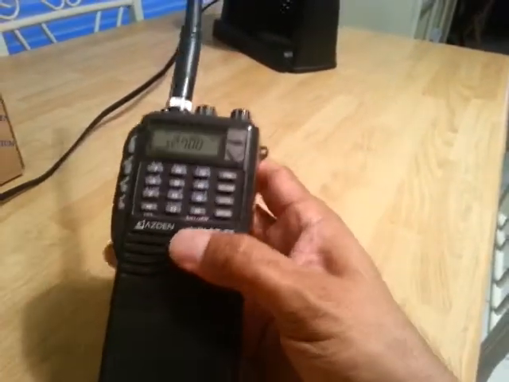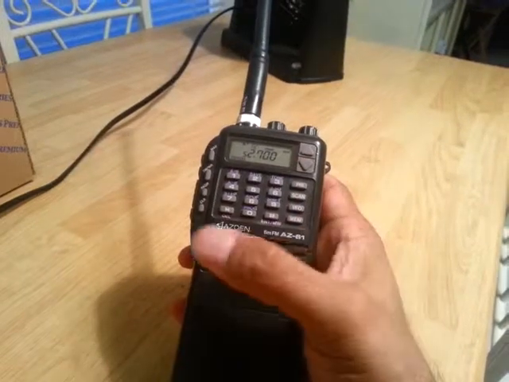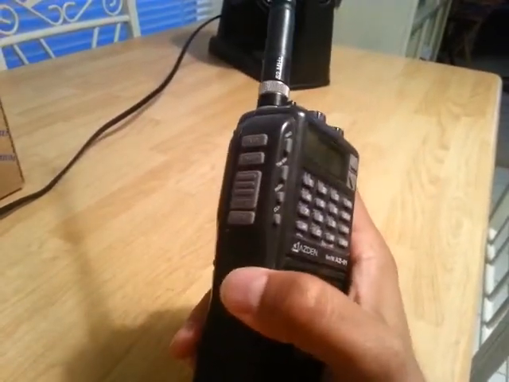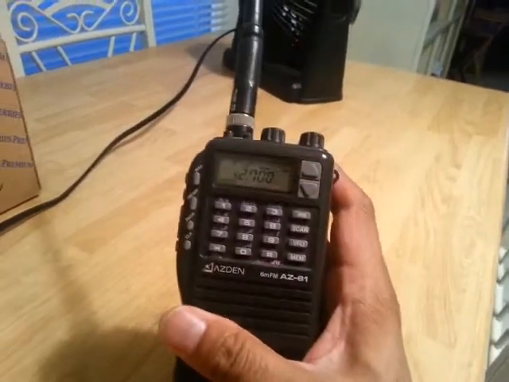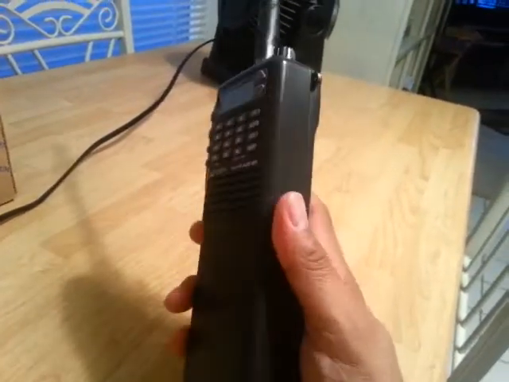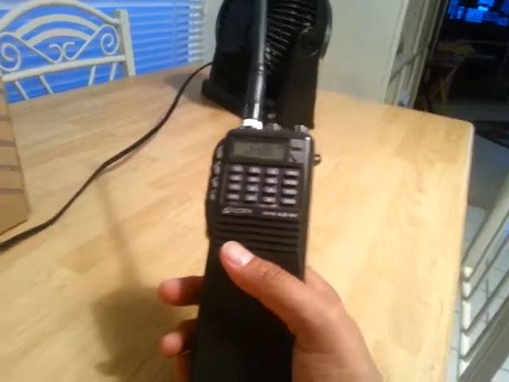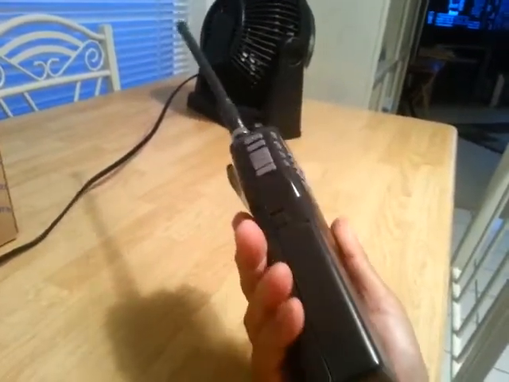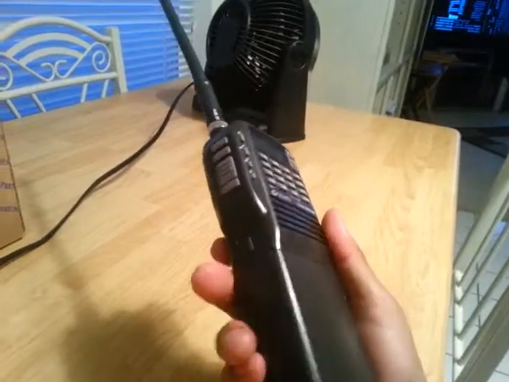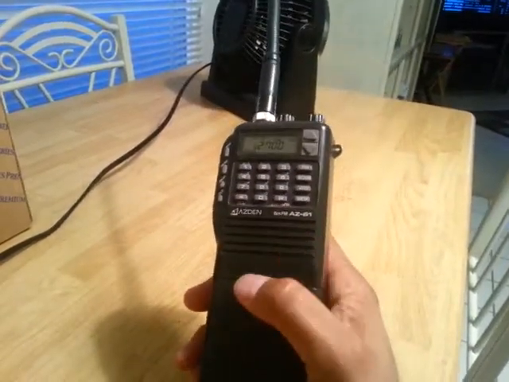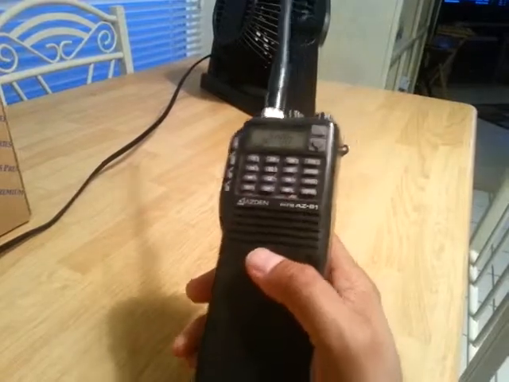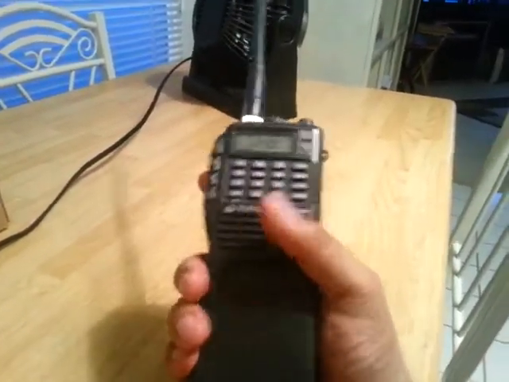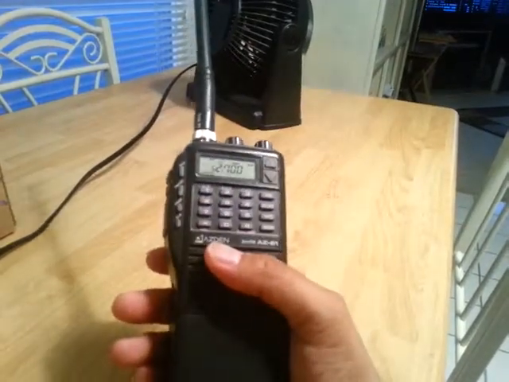So they do have other functions on here which I'm not going to cover today, but we are going to change the channel on this guy. So let's go ahead and get started. A little bit of information. This radio transmits about 6 watts of power, and the mode it transmits is FM. It does not do single sideband, which is what I wish it did, but it doesn't. It's compact. It's not really super heavy. It's a good radio as far as I can tell.